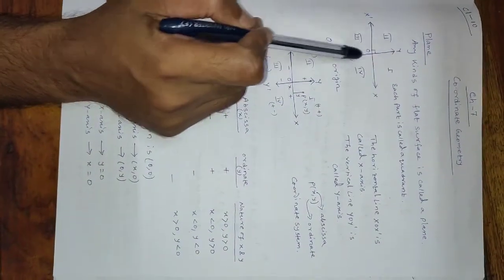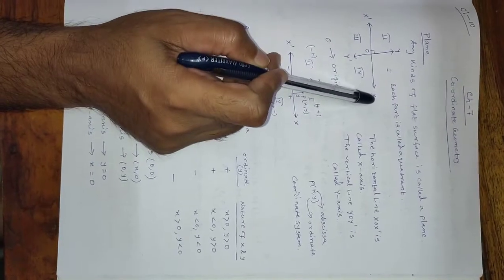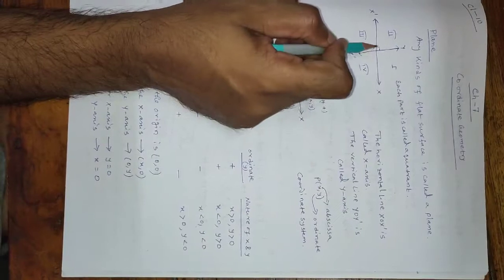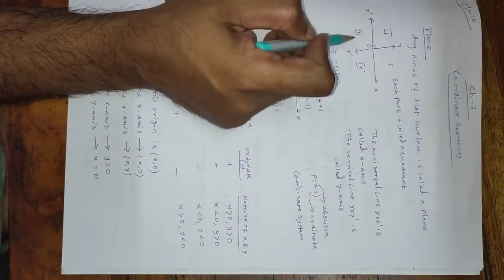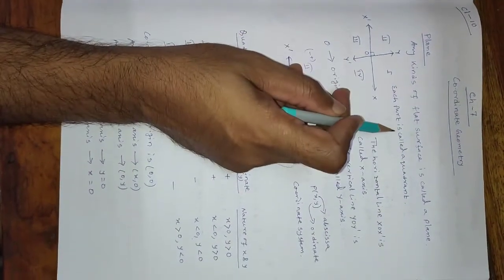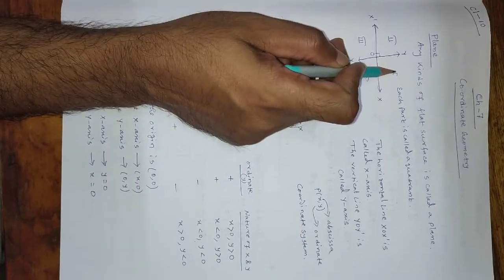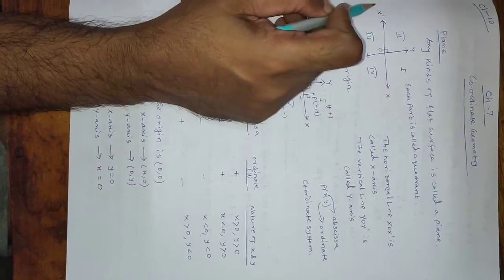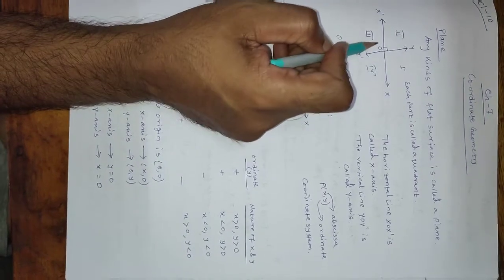In any plane surface, if you draw two mutually perpendicular lines, mutually perpendicular means from all the corners it will be 90 degrees, then you get a total of 4 parts. Each part is called a quadrant. You can mark from here 1, 2, 3, 4. These are all fixed. This corner is X, this is X dash, Y, Y dash, origin.